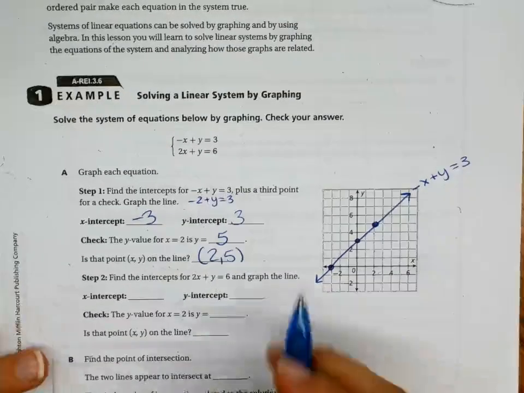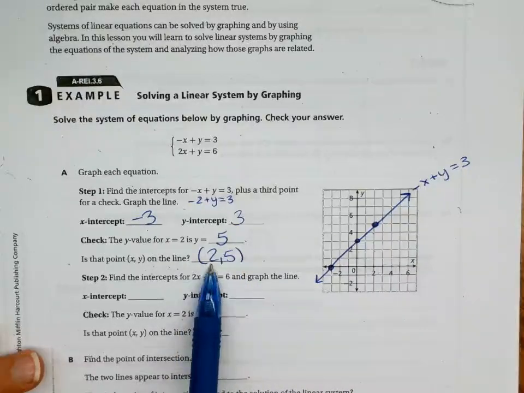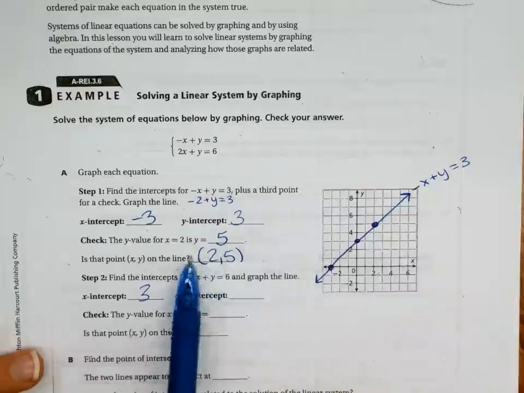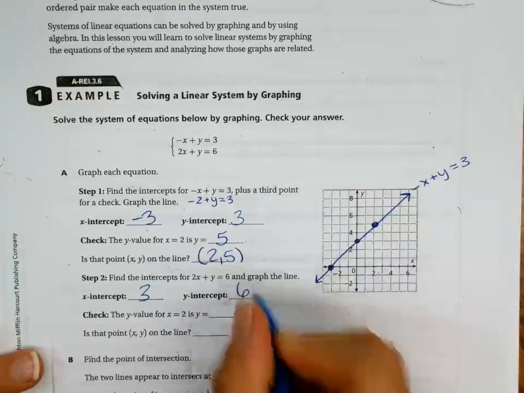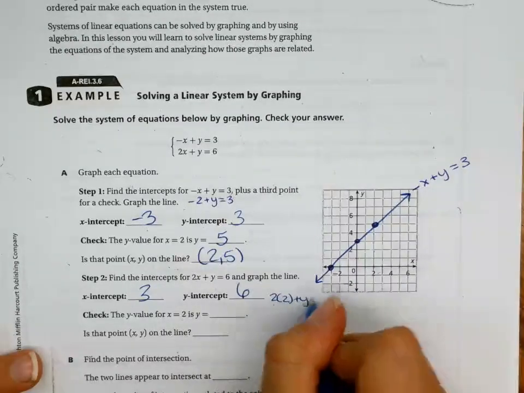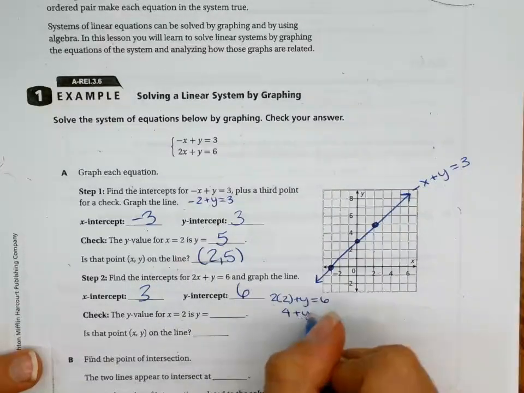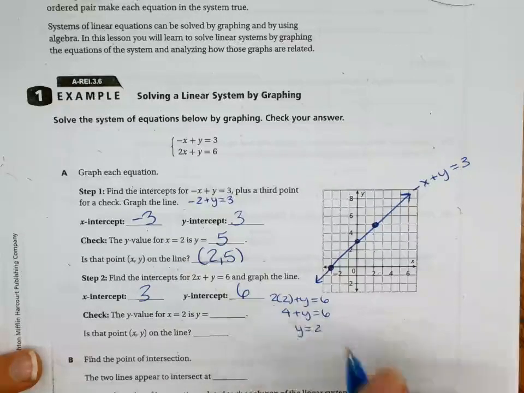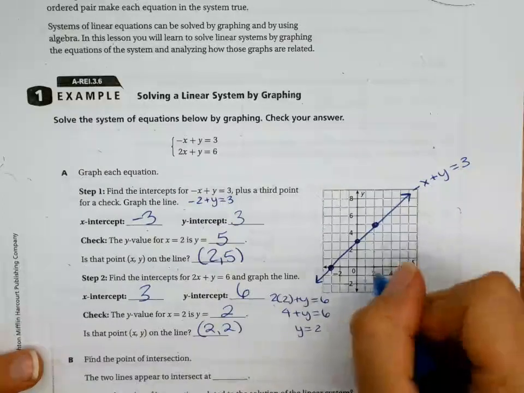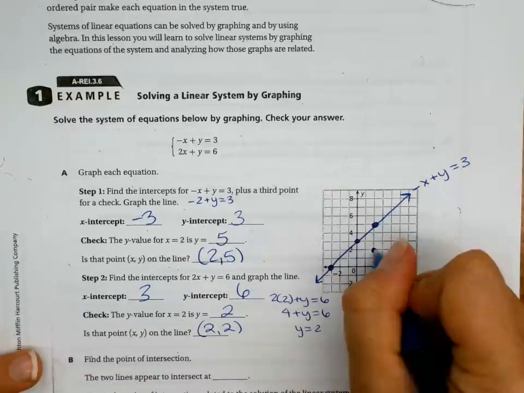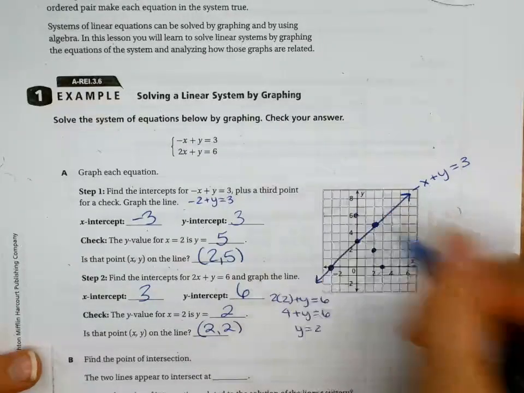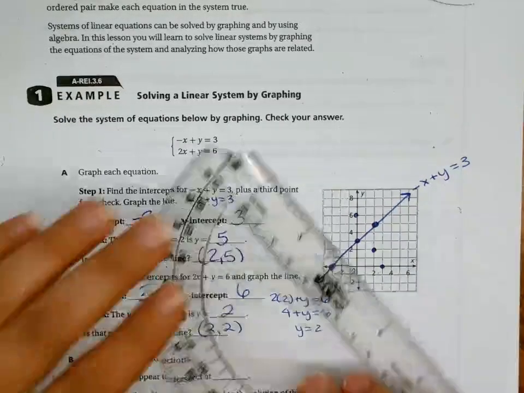So the x-intercept is when y is 0, so divide by 2 on both sides, x is 3. The y-intercept is when x is 0, so that's going to be 6. And then we're going to plug in a 2. So 2 times 2 plus y equals 6. 4 plus what equals 6? So y would be 2. So you're going to have (2, 2). An x-intercept of 3 and a y-intercept of 6. And we're going to connect these.